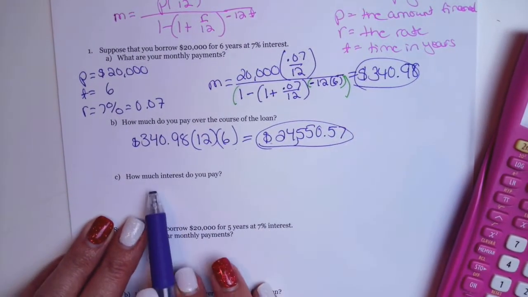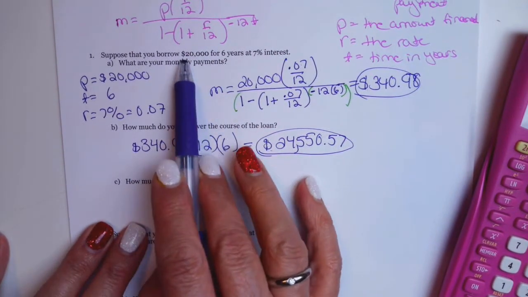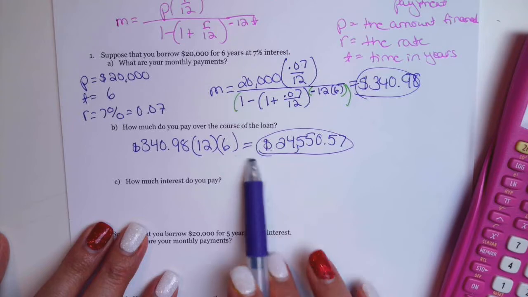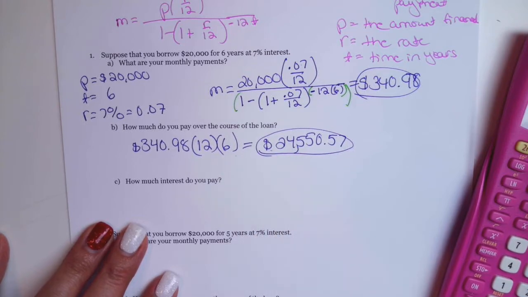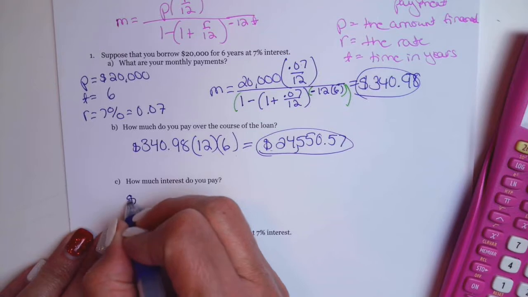Okay, C, how much interest do you pay? Well, if we borrowed $20,000 and this is what we ended up paying, we would figure out the interest paid by subtracting.